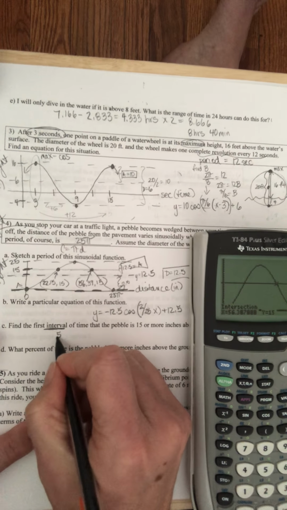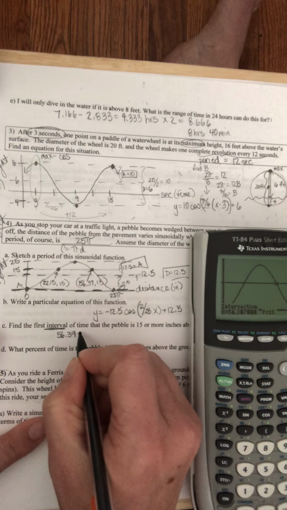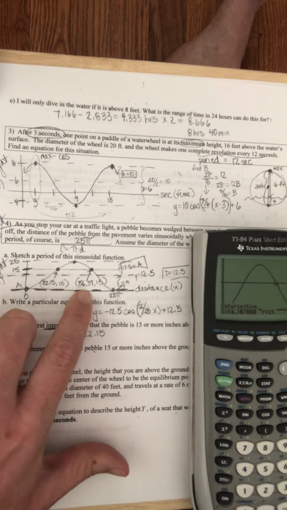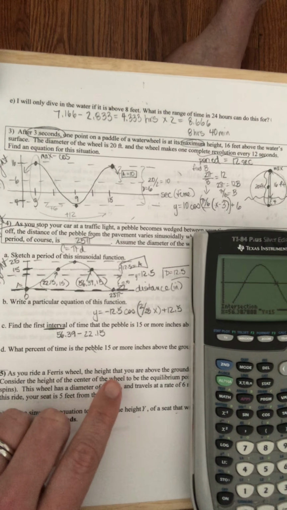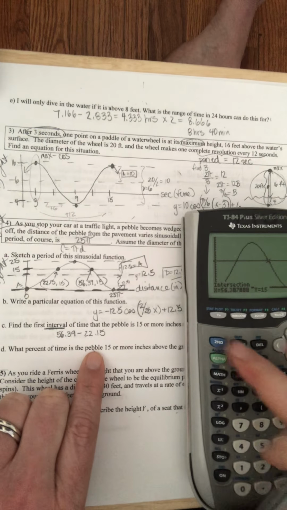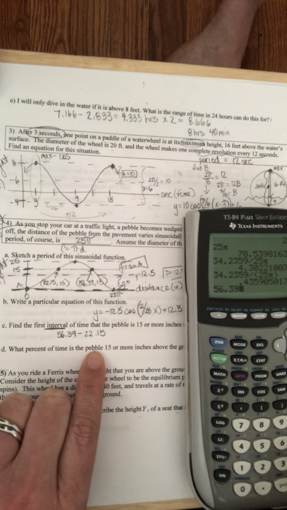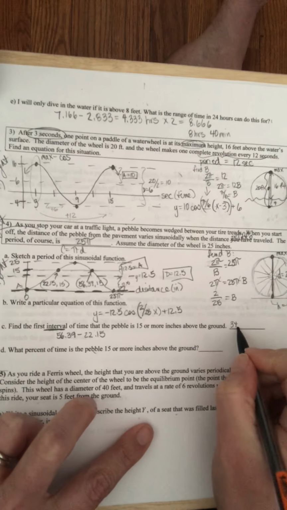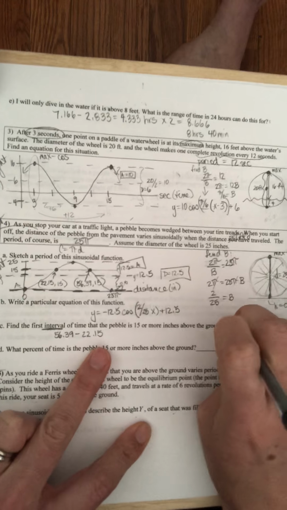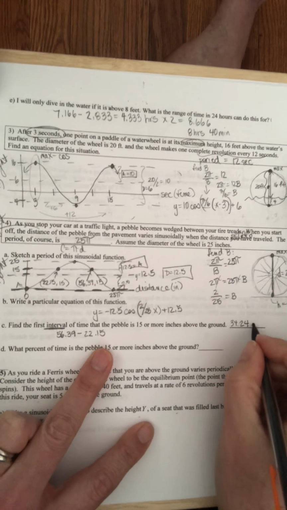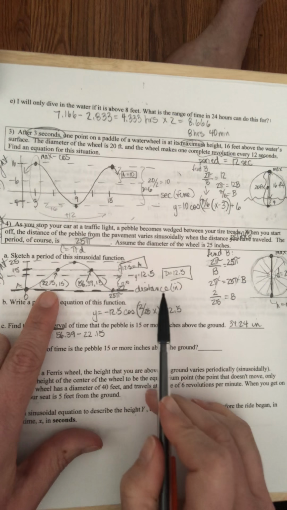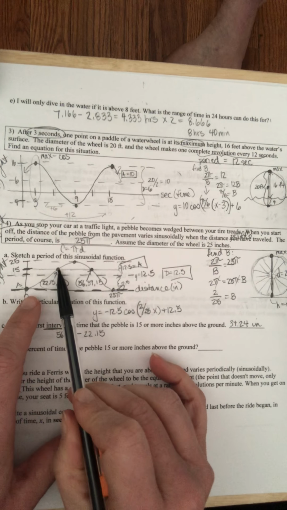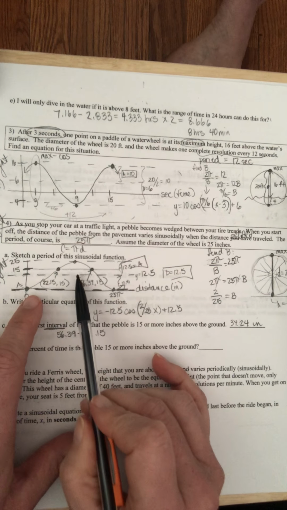So I'm gonna take 56.39, okay, and subtract 22.15, because that's the distance, right, between the two, okay? So let's get out of this. So 56.39 minus 22.15, right? And that happens for 34.24 inches, right? Because these are, remember, distances, okay? Because x's are distances. For 34.24 inches, we are at 15 inches or more above the ground.